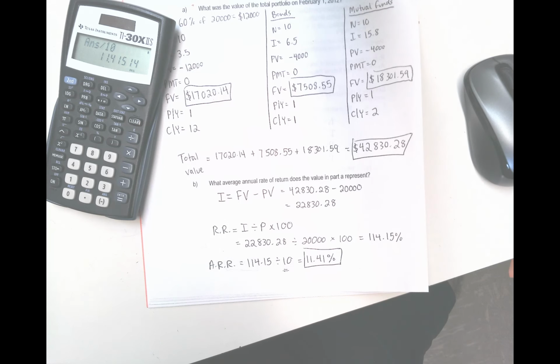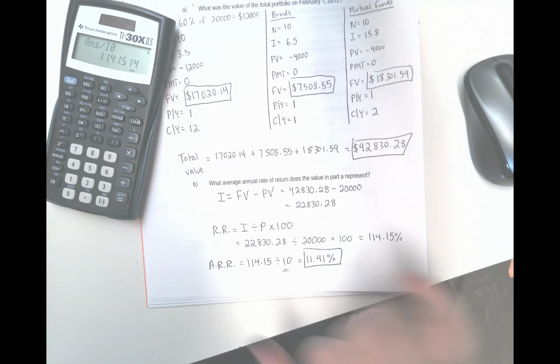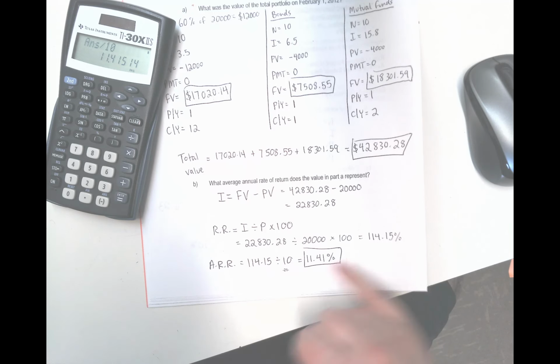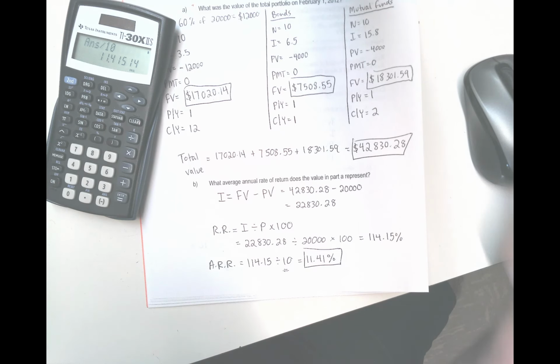All right, so that's all that there is for portfolios. Basically, it's just taking everything that we talked about in the previous lessons, and we're just saying, well, what if we have more than one investment? But the calculations are all the same. The other thing we introduced is the average annual rate of return, which is just the rate of return divided by the number of years.